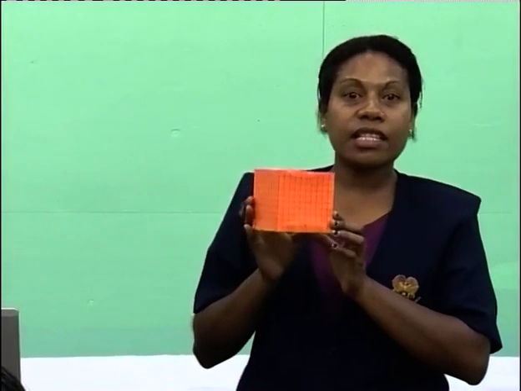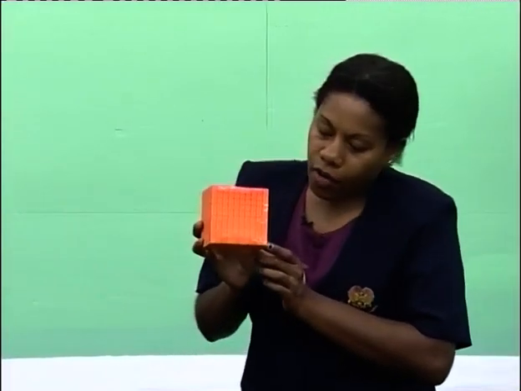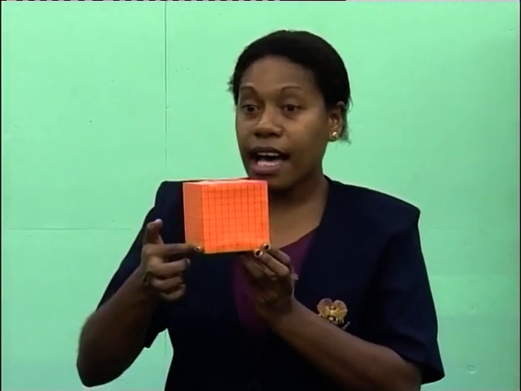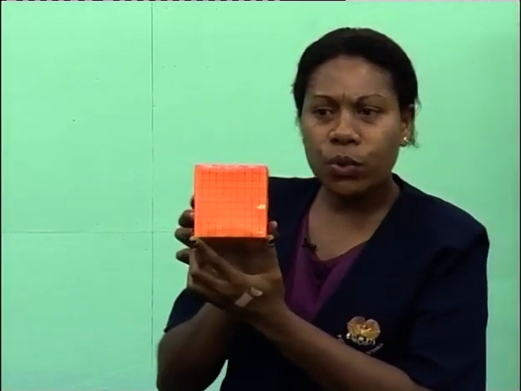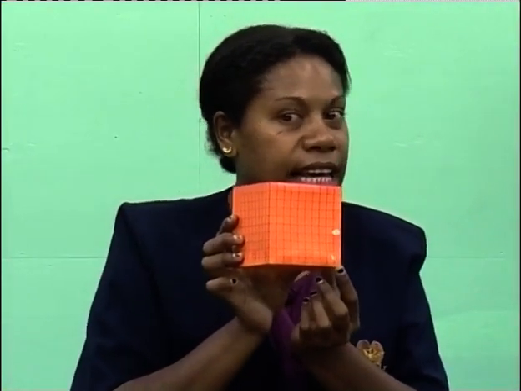Look here. This is the length, the width, and the height. So here the length is being divided into how many parts? Into 10 equal parts.